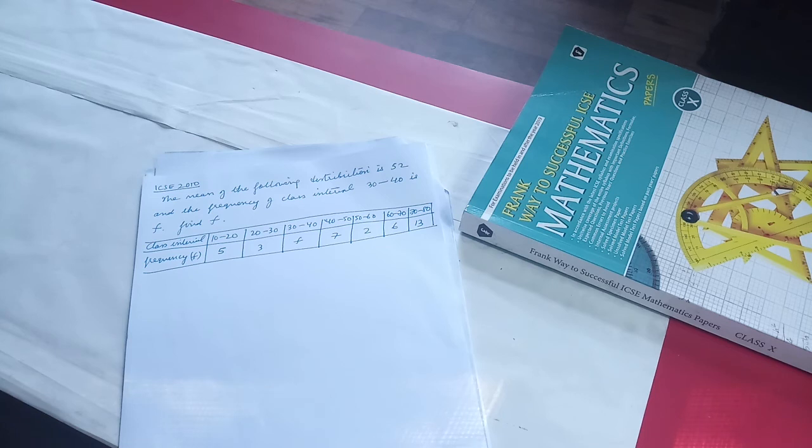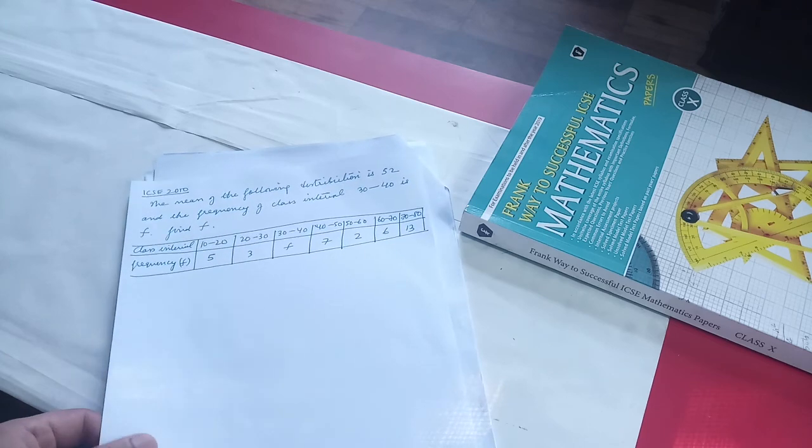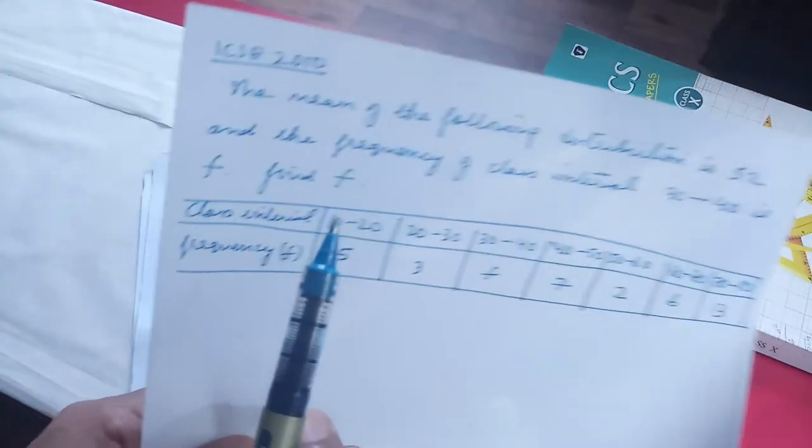Today we will be continuing with statistics, and we are going to do something slightly different. It is basically the same. The formula will also be the same, but here the frequency will be missing. So I have taken one ICSE question, and I'm going to solve it for you. Let us read the question first. The question is like this.